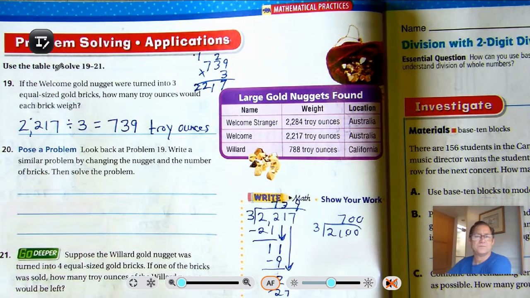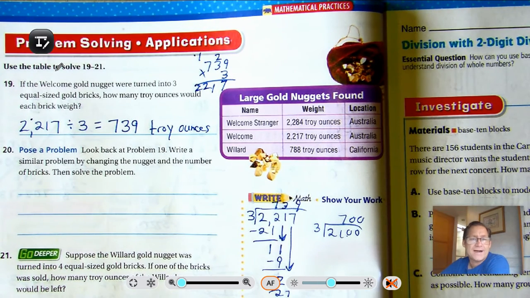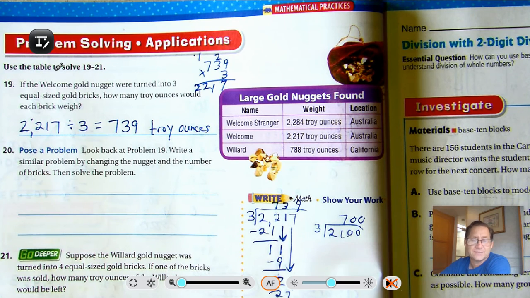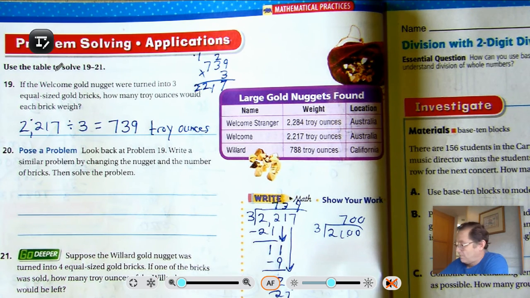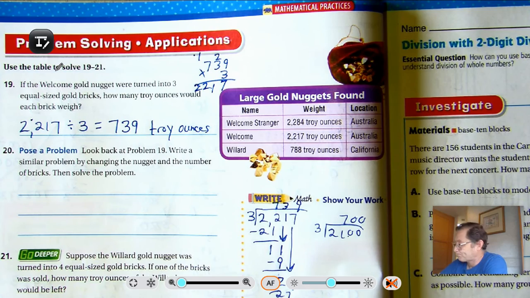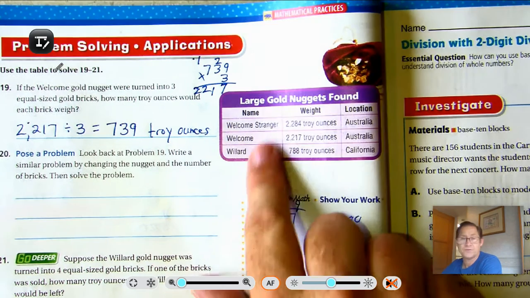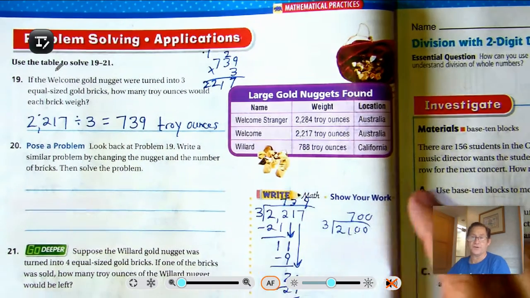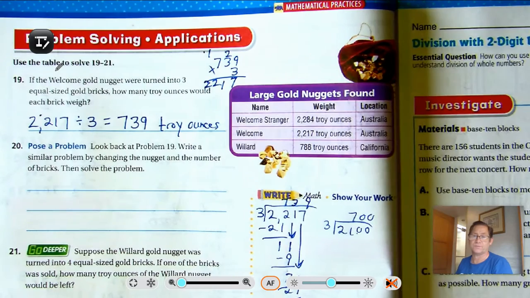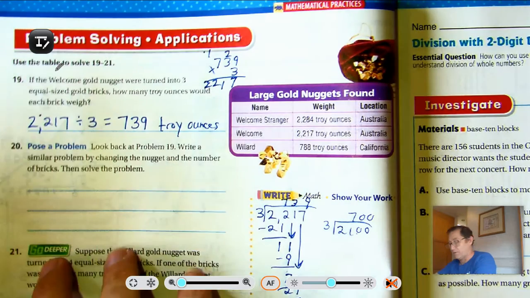All right, number 20. Look back at problem 19. Write a similar problem by changing the nugget and the number of bricks, then solve the problem. Well, we only have 2 other choices, right? So you can go Willard or you can go Welcome Stranger. So similar problem.